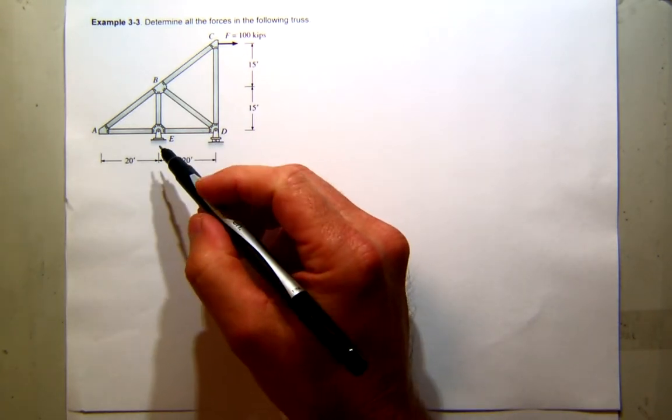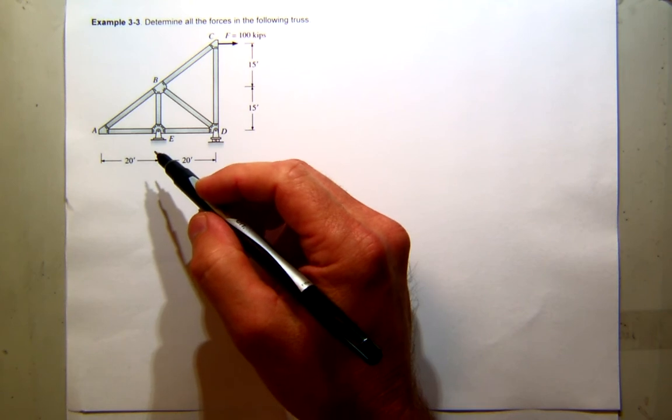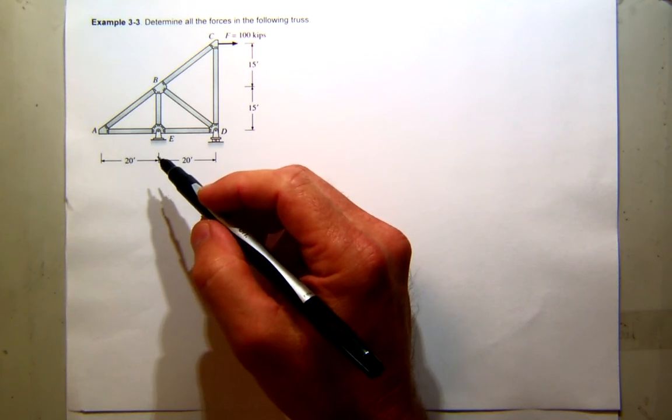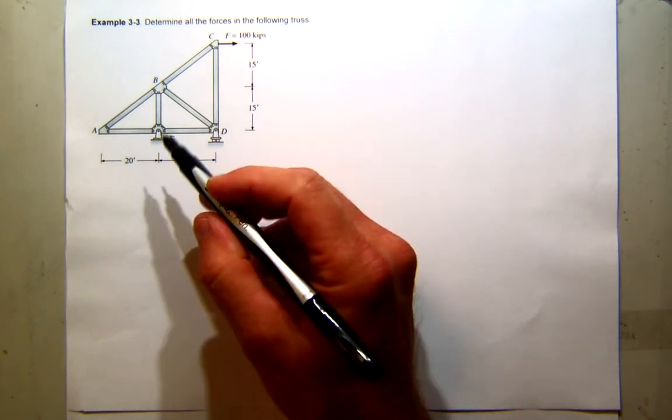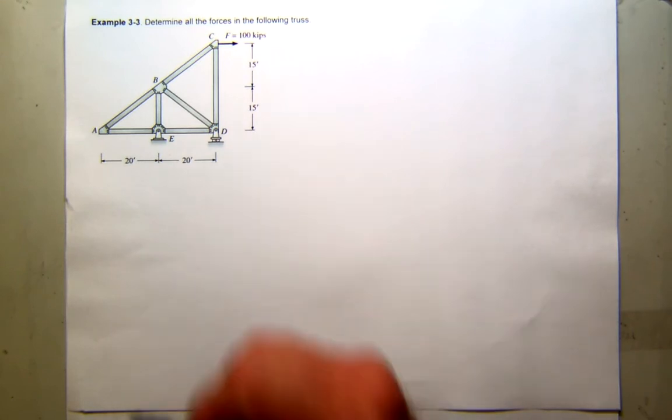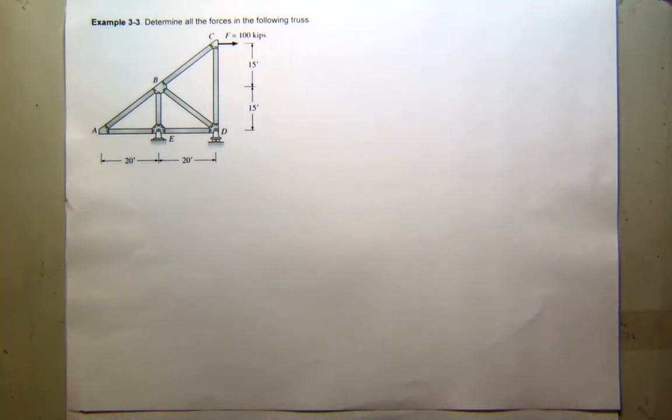Would it be a free body diagram? Yeah, free body diagram. Good call. Free body diagram is always a good response. Should we draw one for the whole structure and maybe try to find my reactions at E and D? Yes. I think that's a wonderful idea.